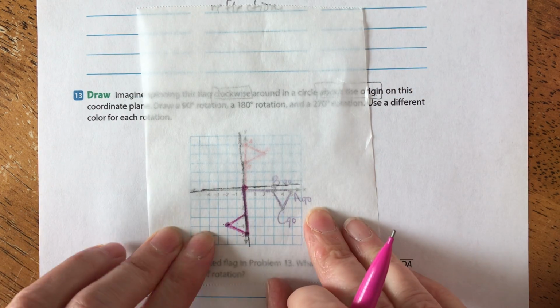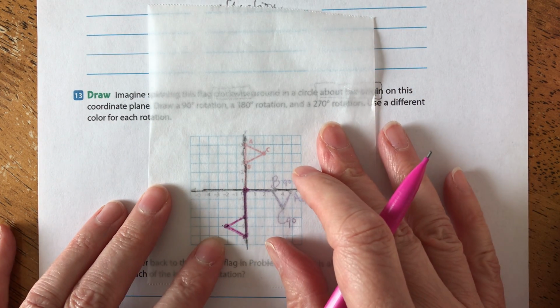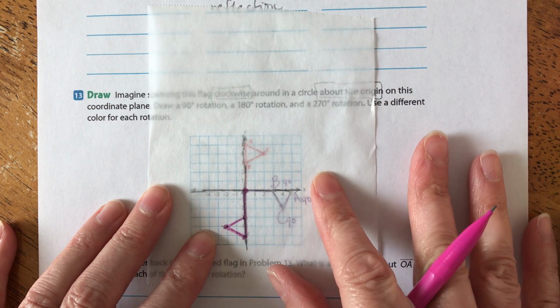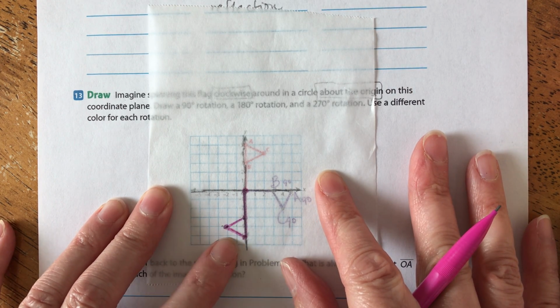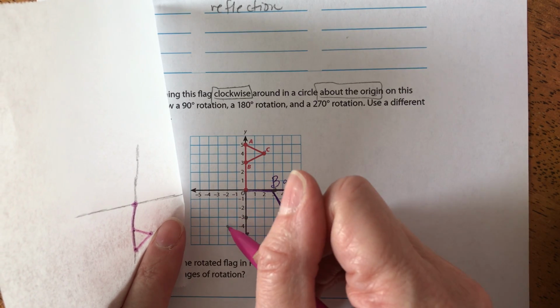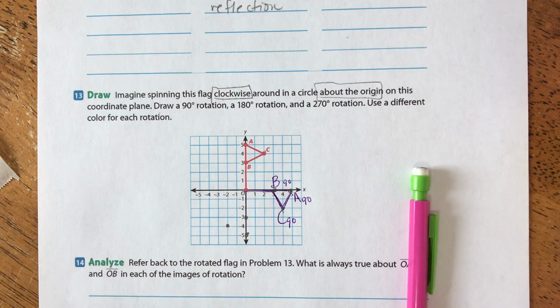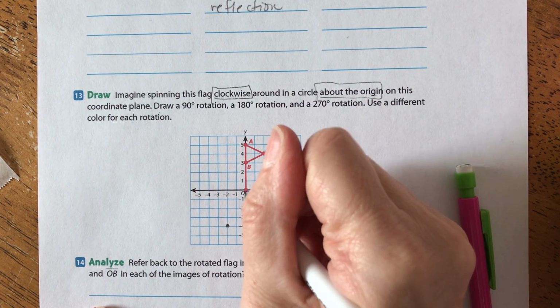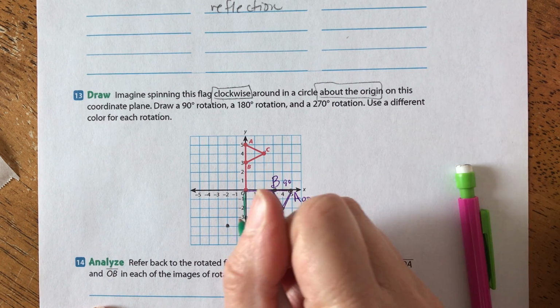And then, where's this? Oh, wait, I'm a little crooked. That's why I drew my axes. You see how I did that? This is -2, -4. Okay, so what other color do I have? I got a green. Will this work? Let's see how this one works. Oh yeah, it's pretty good.